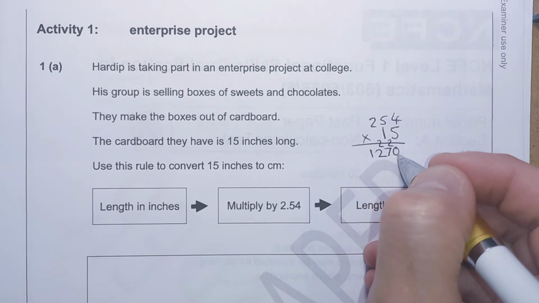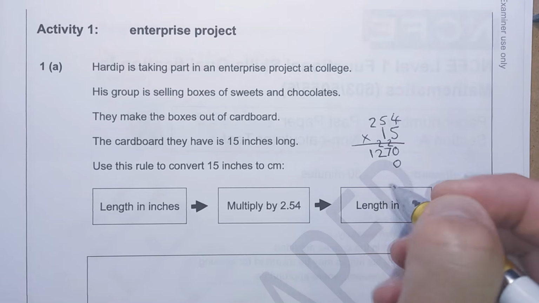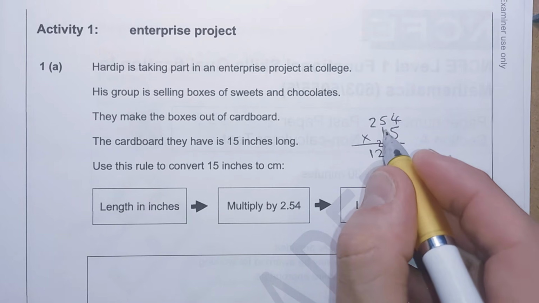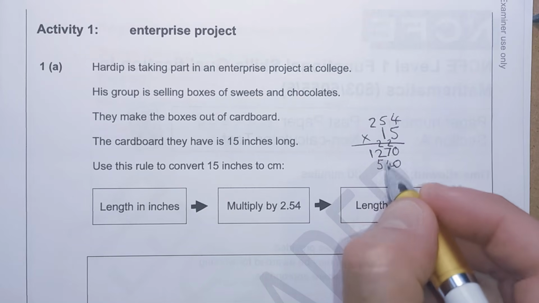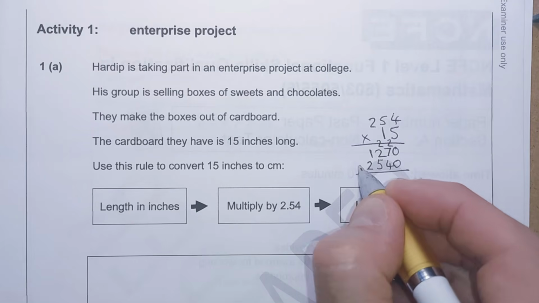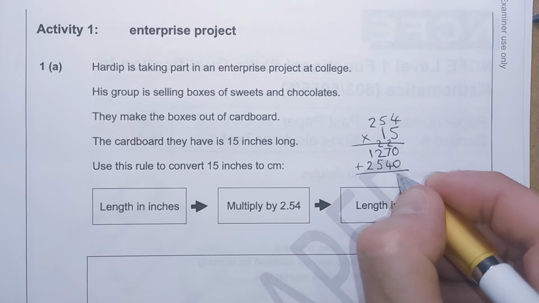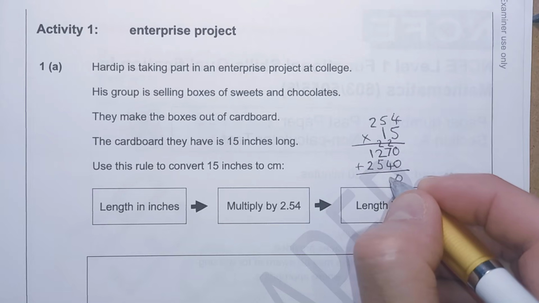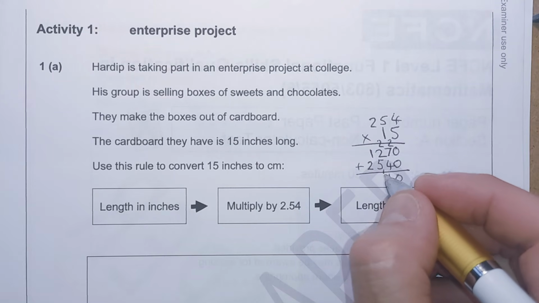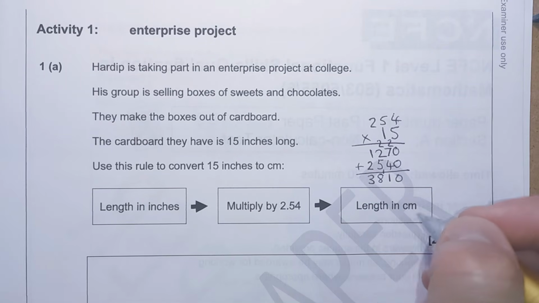So we've got 1,270. Now we're on to the 1, the tens. So we can put a 0 in for the units. And we can say 1 times 4 is 4. 1 times 5 is 5. And 1 times 2 is 2. Now all we need to do is add these two together. So 0 plus 0 is 0. 7 plus 4 is 11. Put the unit, carry the 10. 2 plus 5 is 7. Plus 1 is 8. And 1 plus 2 is 3.